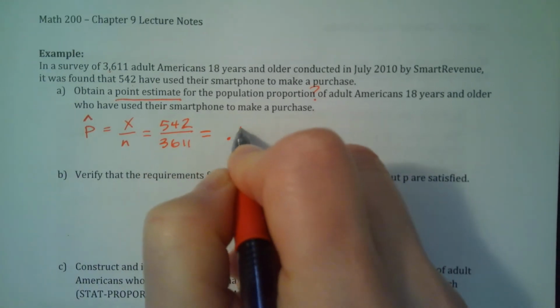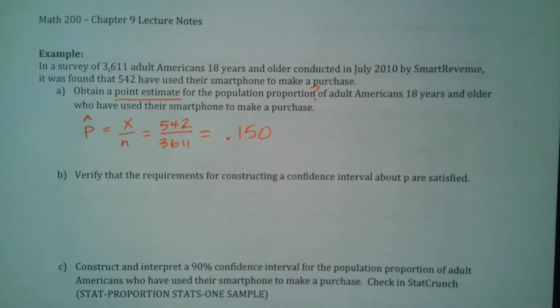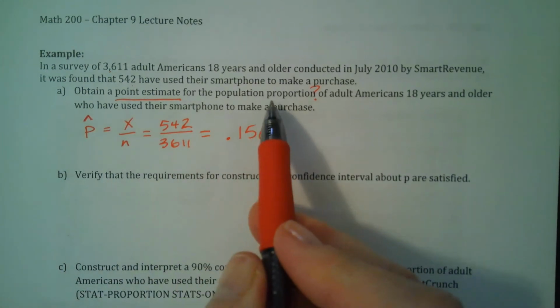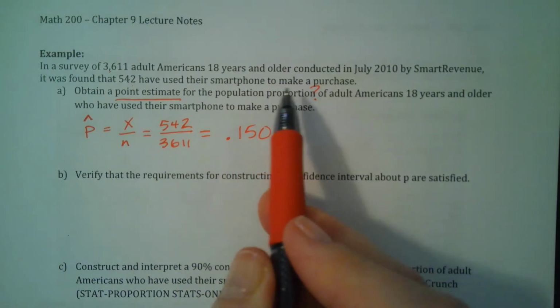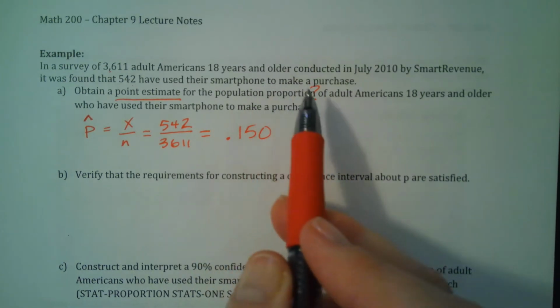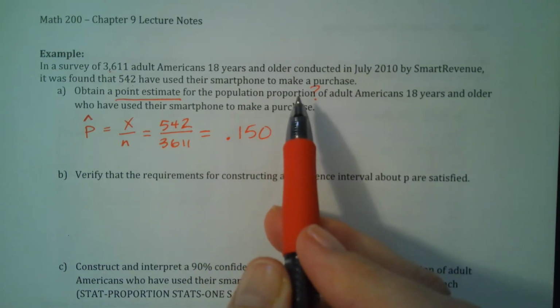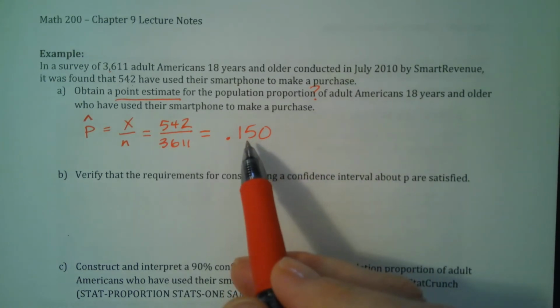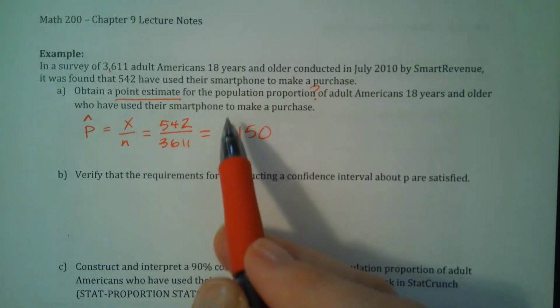In this case, it's going to be 0.150, or 15%. So this is going to be my point estimate, and that's what we're going to use to infer what the population proportion probably is. In other words, the question is, what proportion of all adult Americans use their phones to make a purchase? Well, it's probably close to 15%. It's probably not exactly 15%, but probably somewhere around here.